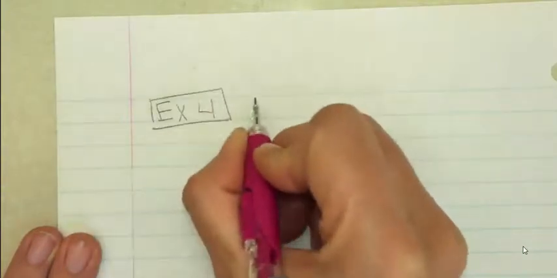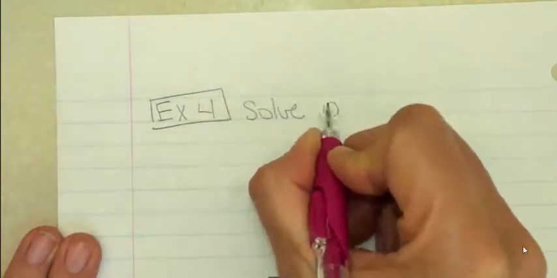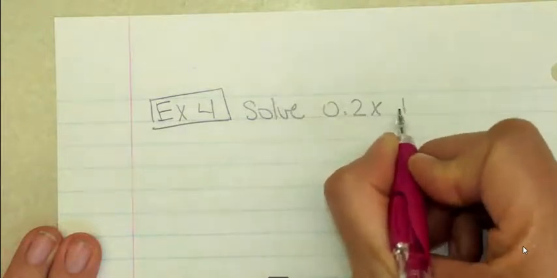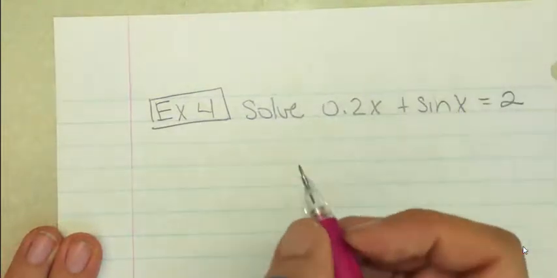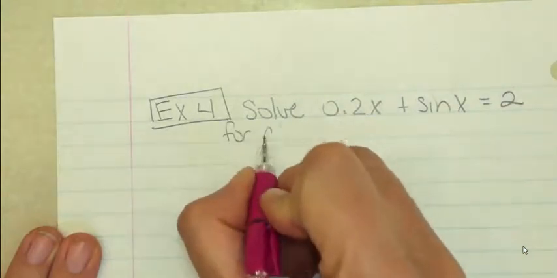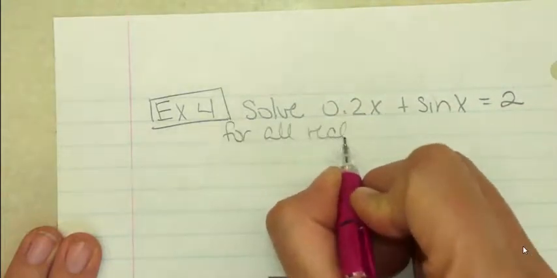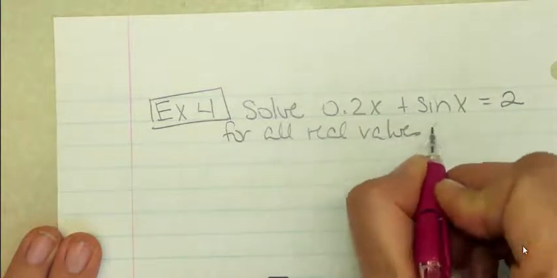To me, that's easier. And then the last example that we're going to do, example 4, we're going to solve 0.2x plus sine of x equals 2 for all real values of x.